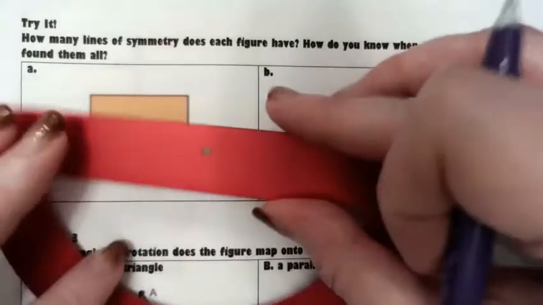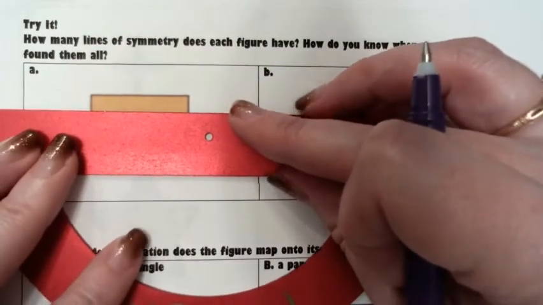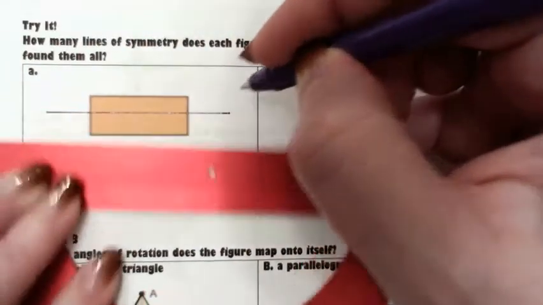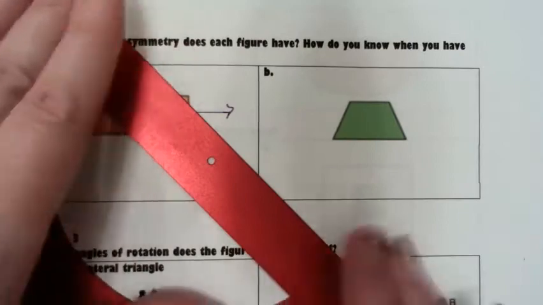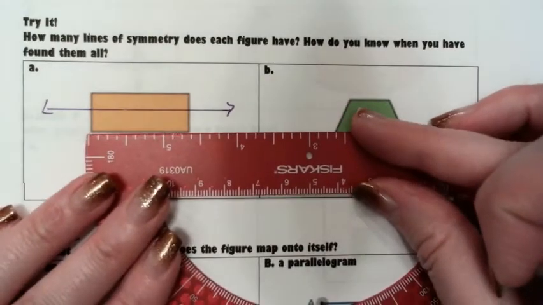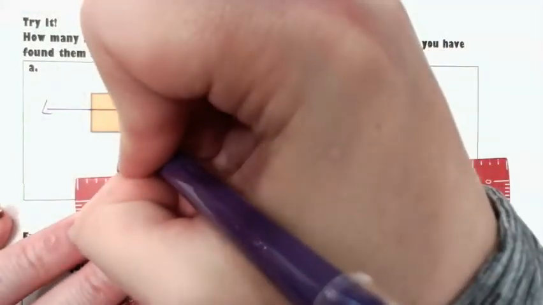For Try It Part A, there are 2 lines of symmetry. There is the one that goes horizontally through the middle, and I did not draw that very well. As we're constructing a perpendicular bisector, or even measuring to find the middle of the sides, would be beneficial.